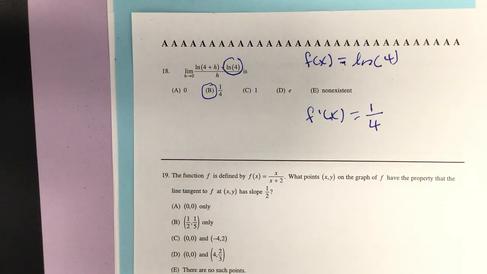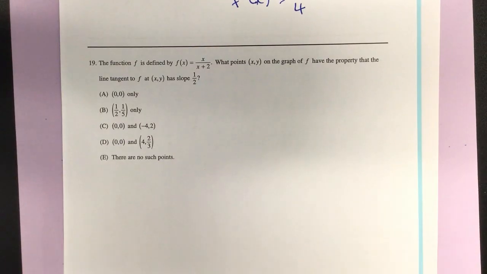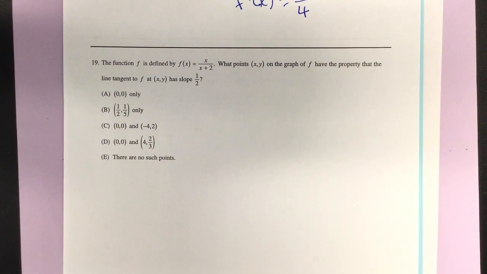Okay? The next piece. Josh, let's read number 19. Function f is defined by f of x equals x over x plus 2. What points x, y on the graph of f have the property that the line tangent to f at x, y has slope 1/2? So they gave us the actual value of slope, but did they already derive it for us yet? The derivative is a slope, correct? So I can set them equal to each other.